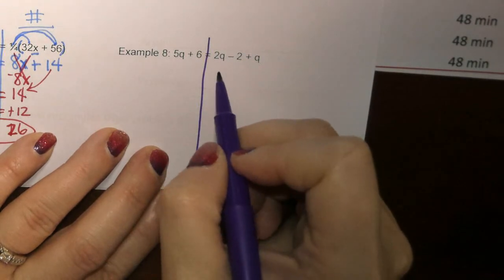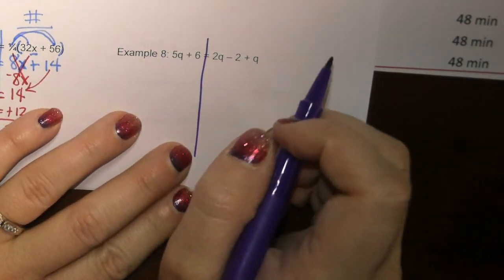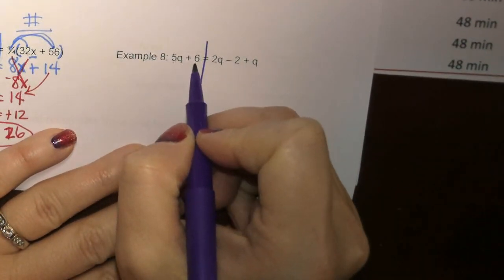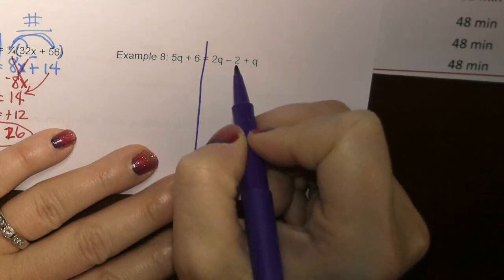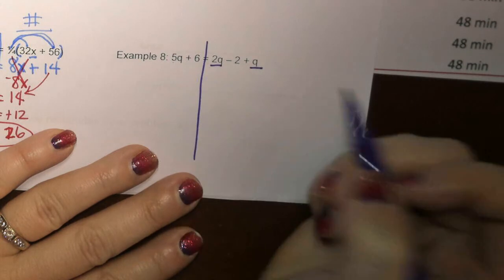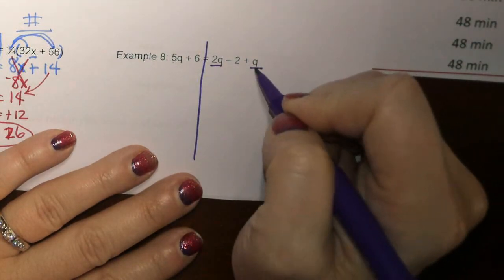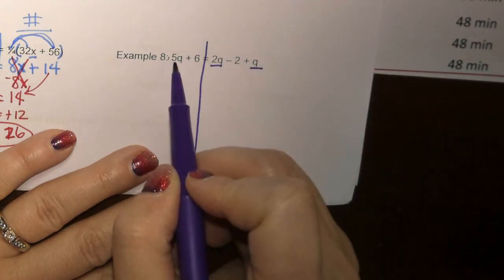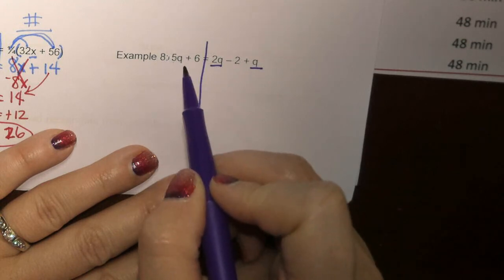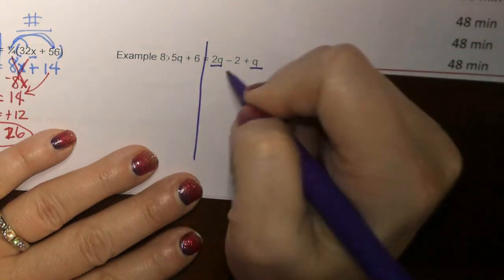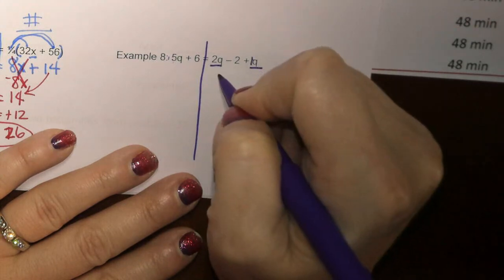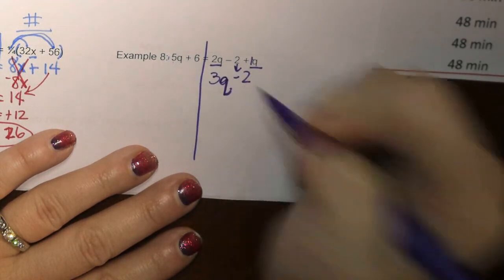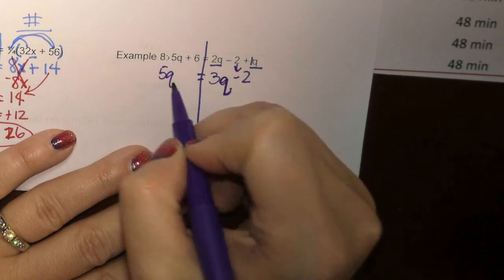Okay, well, you have to step back and kind of look at your problem. We have 5q and 6 here, so we have variables and numbers over here. We have 2q minus 2 plus q. Well, since this guy and this guy are in the same family, they're both q's, and they're on the same side of the equal sign, we can combine the like terms. We cannot jump across the equal sign and combine with this guy yet, okay? But since they're on the same side, we can. So we have a 2q and a 1q. We're going to say that makes 3q. And then this minus 2 stays. 5q plus 6.